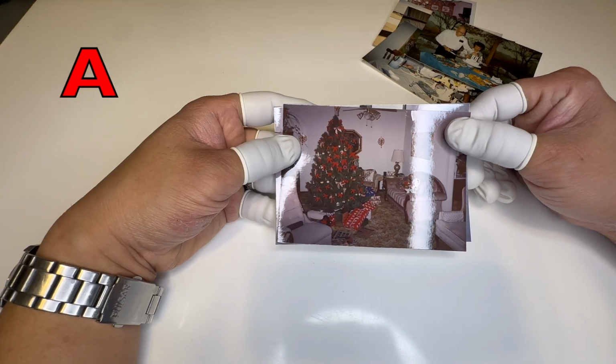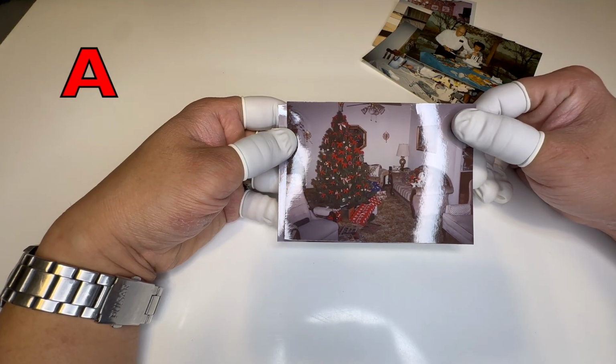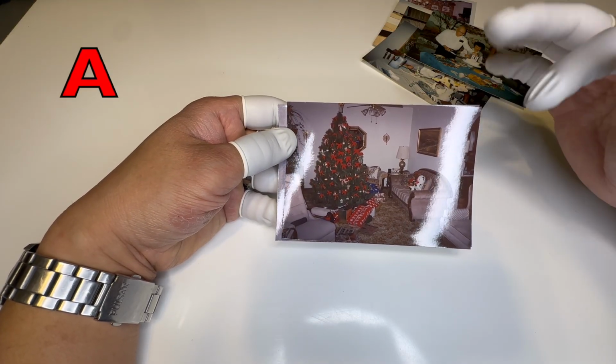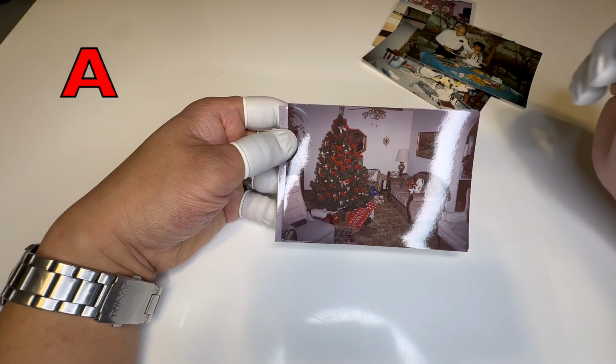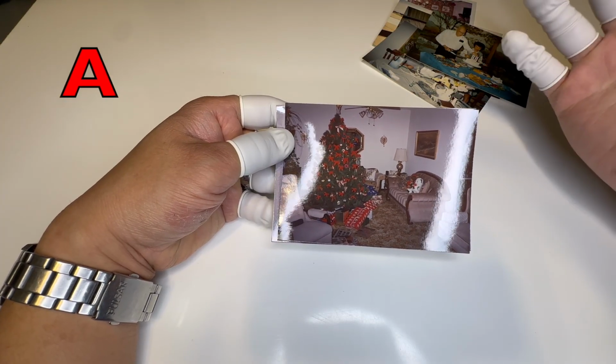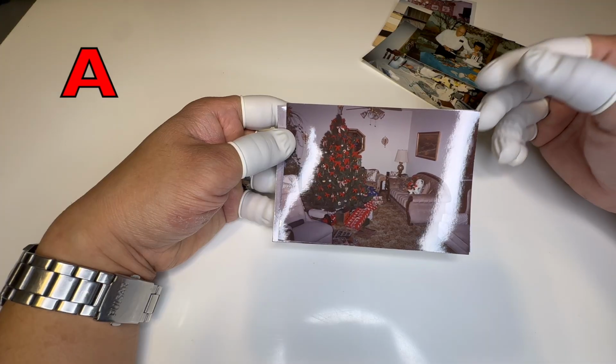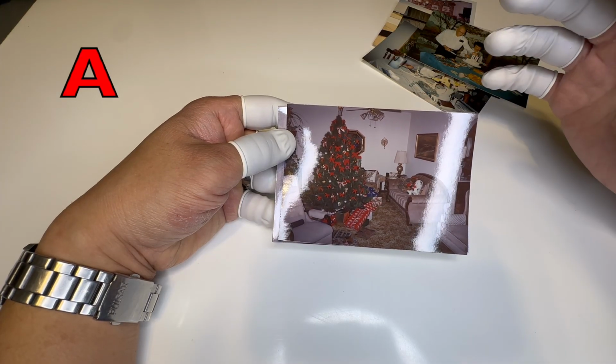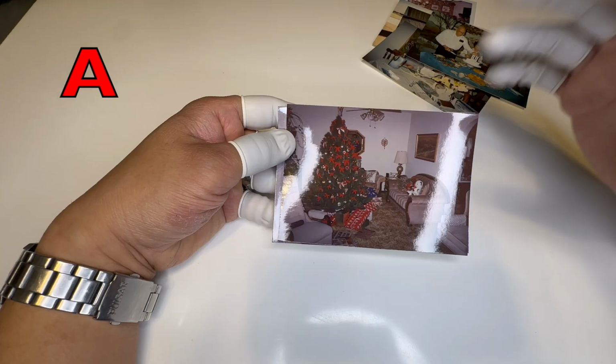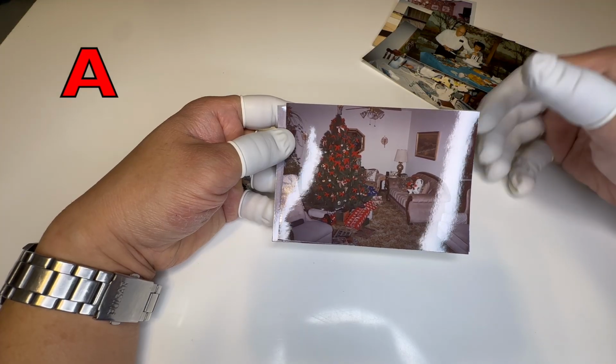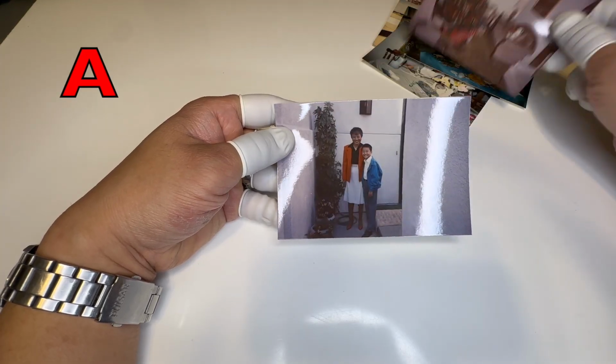This is one of Christmas at our home. So it's our Christmas tree, with the presents underneath, all the decorations. We don't have many pictures of Christmas, or excuse me, of where the house is just decorated like that. So I definitely want to keep this one, album worthy.